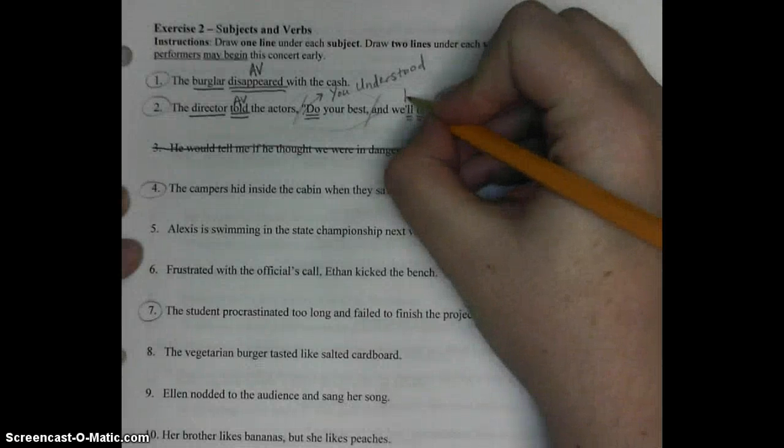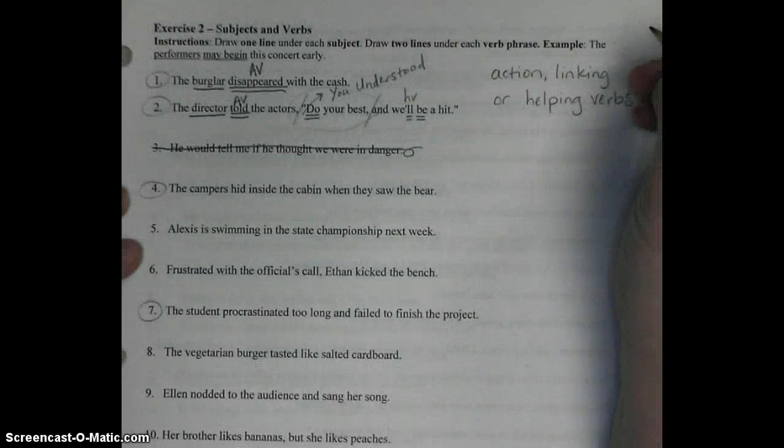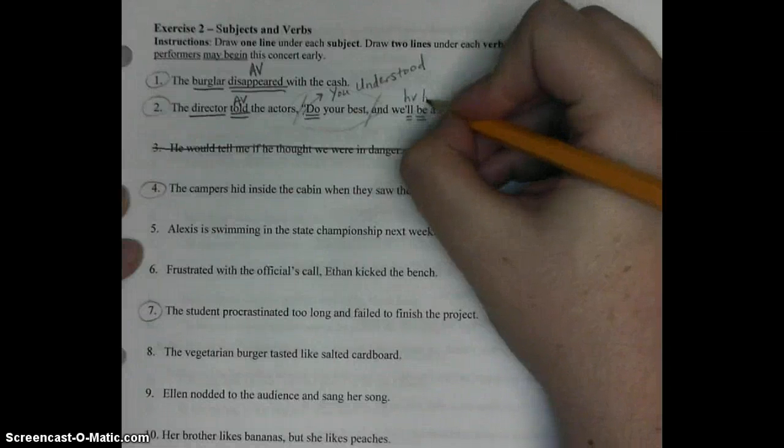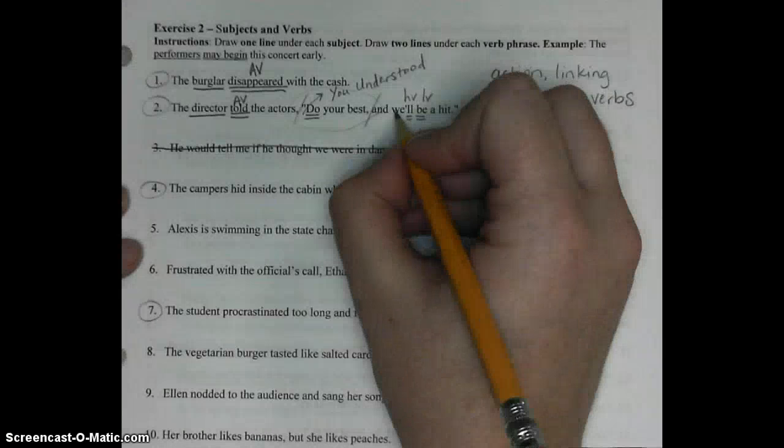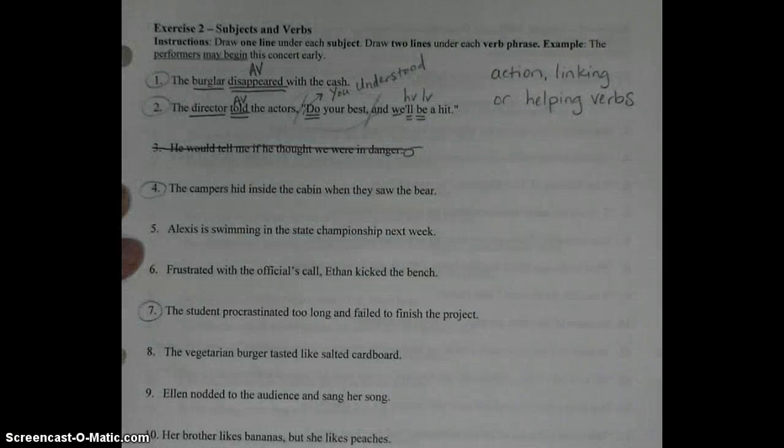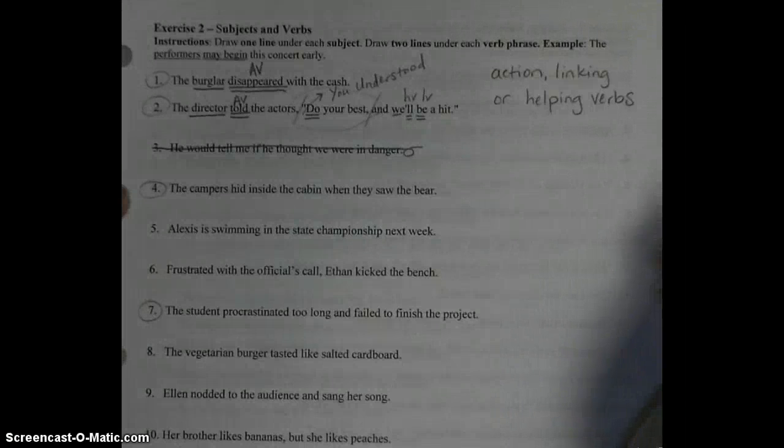So I'm going to label this a helping verb, and be is the most famous and classic of all linking verbs. And who will be a hit? We. We is my subject. It's a pretty complicated sentence. Helping verbs are the new thing here, and they are only present if there's another verb present. We'll see if there's another example here later on, and if there isn't, I'll pick one.